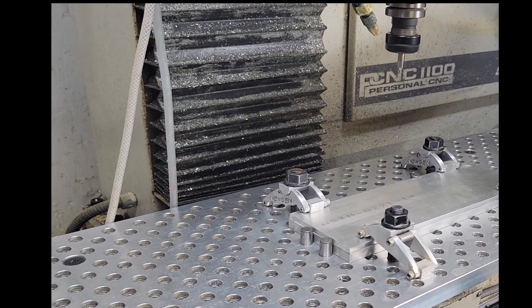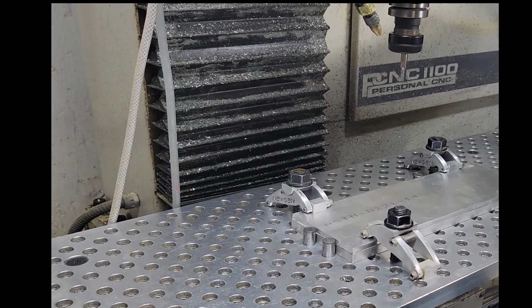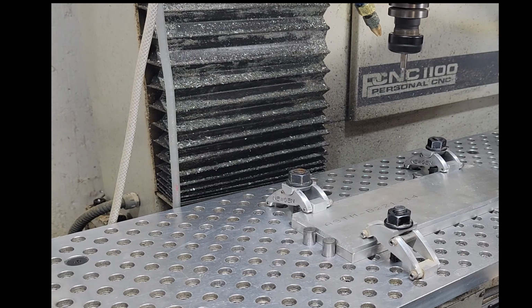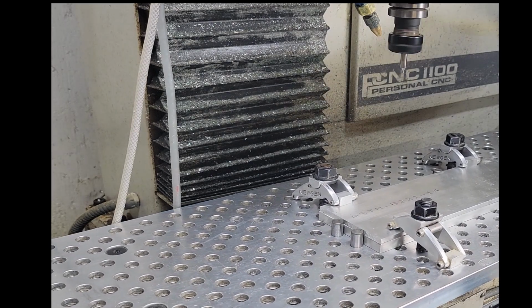Okay, I have feed rate very low. So the first time you're running the program, you gotta be very cautious, listen to everything, and watch. Just make sure the machine is going according to the program. Okay, cycle start. Go.